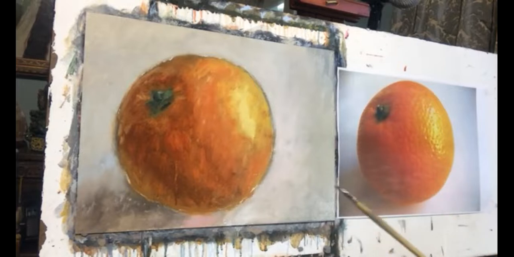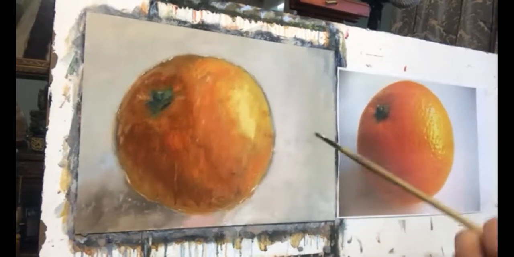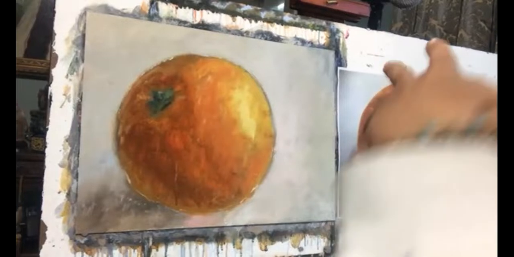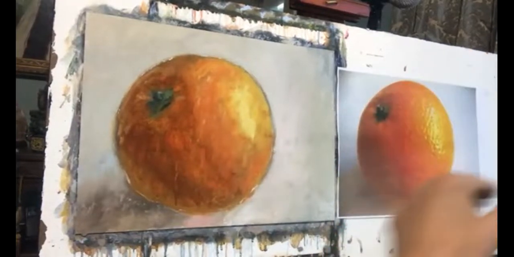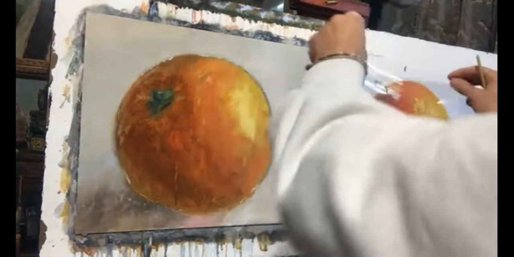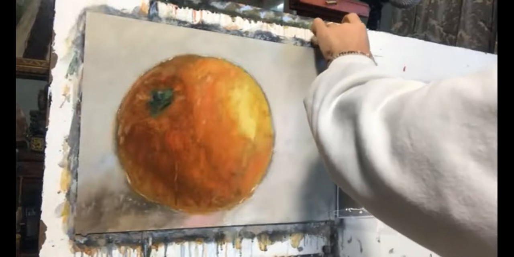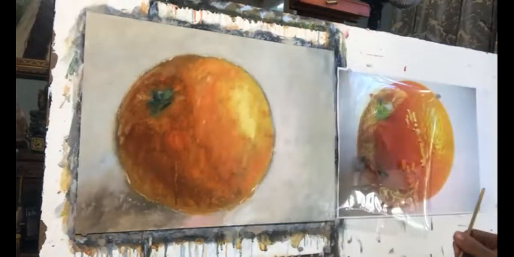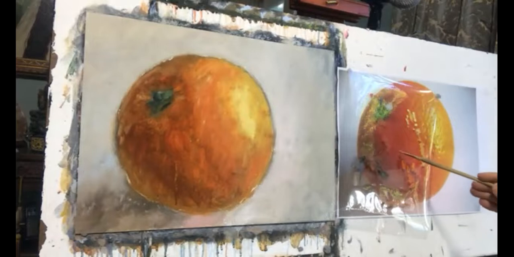Okay, so that's going to be another exploration. I wouldn't want to conclude this session. We still have time without finding out where that orange would go if it were applied straight out of the tube.